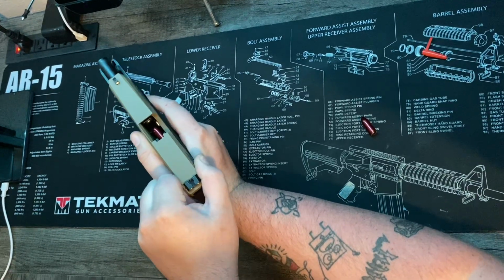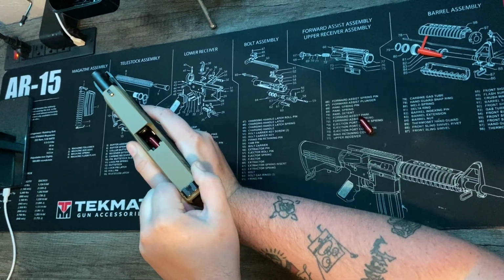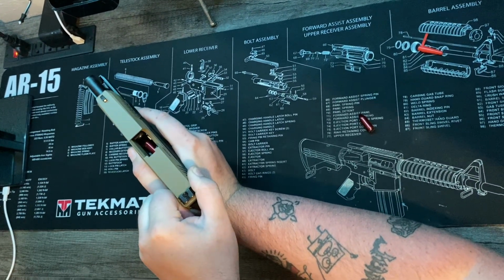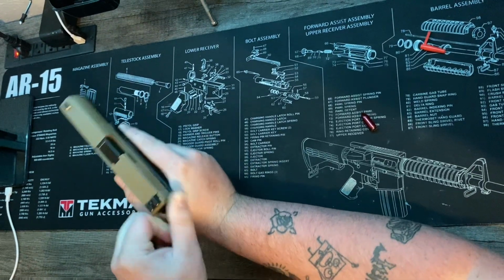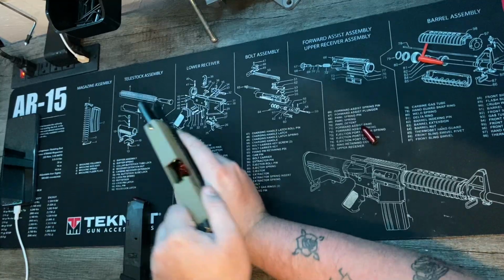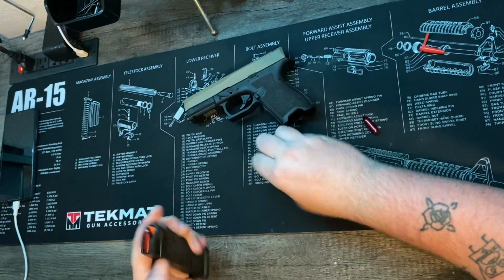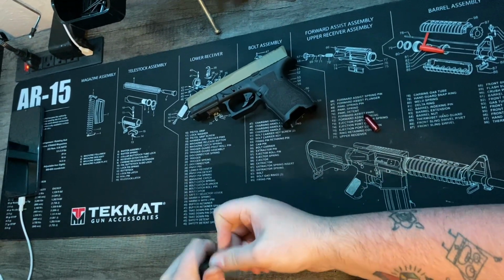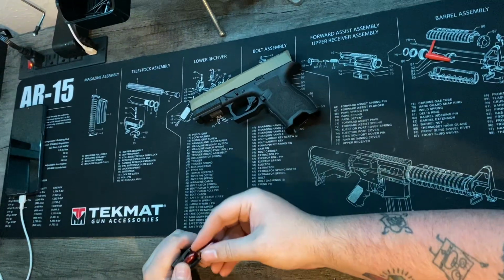And then cocking happens when the rearward slide movement retensions the striker for the next shot. So that was the cycle of operations. I'm going to reload this and get back to you when we're going to do the function check.